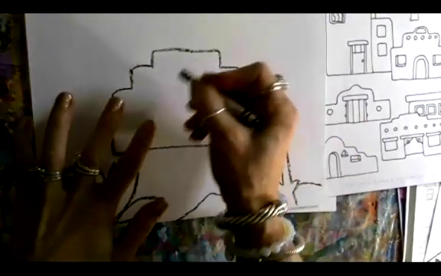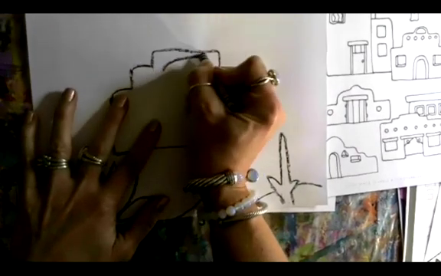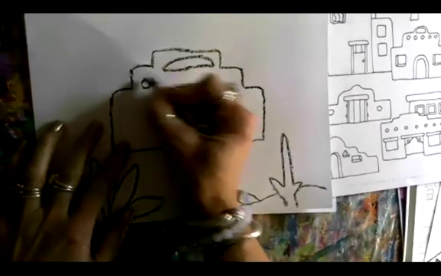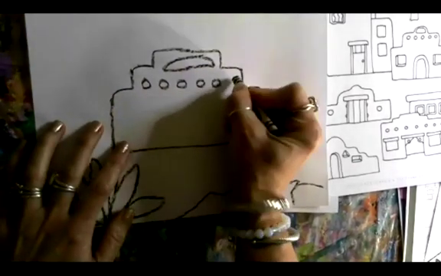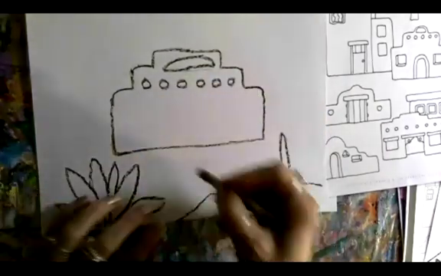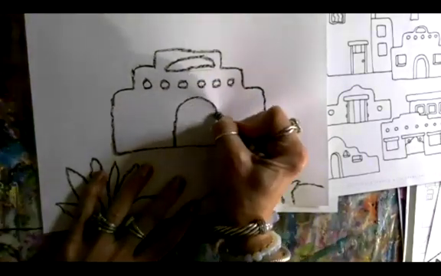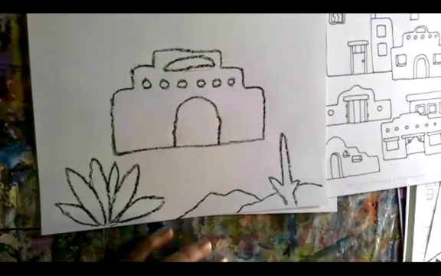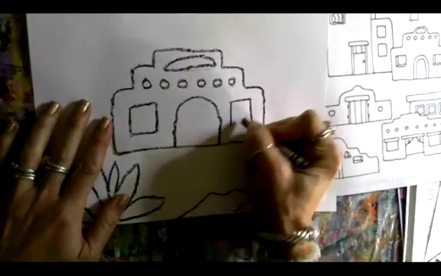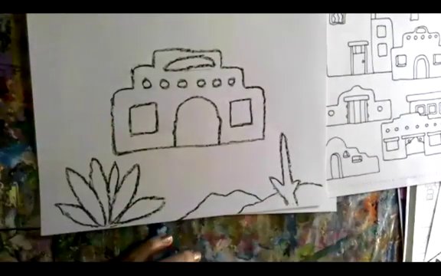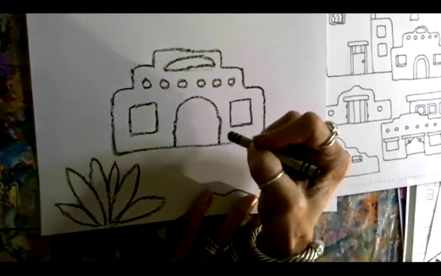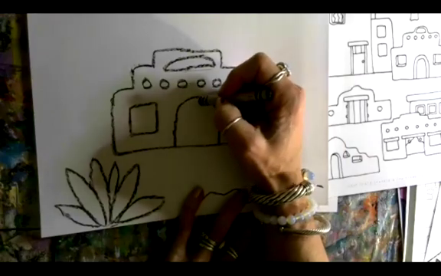Now I'm going to create maybe a window or something in the top floor. And I also liked those brightly colored poles that were sticking out, so that would be the ends of those poles. And now I'm going to create the door, like an upside down U, and some windows, which are your basic rectangle shape.